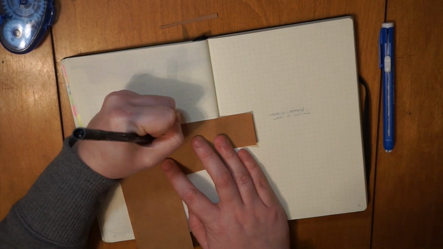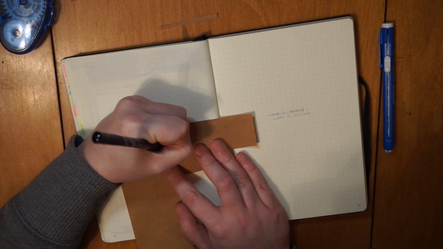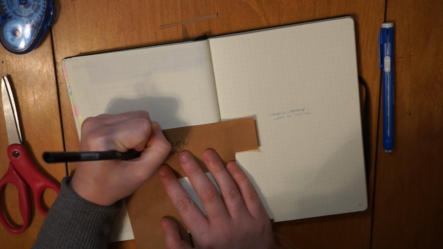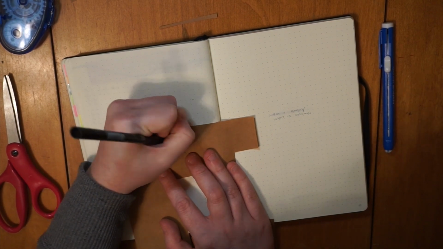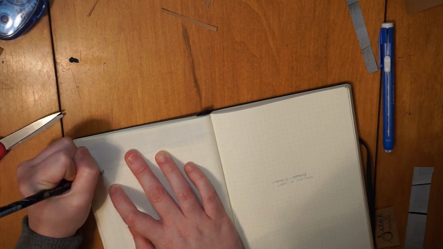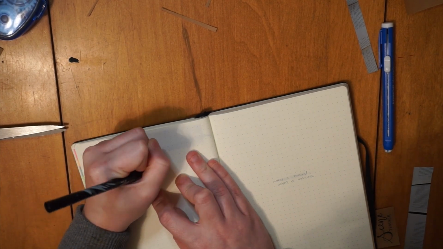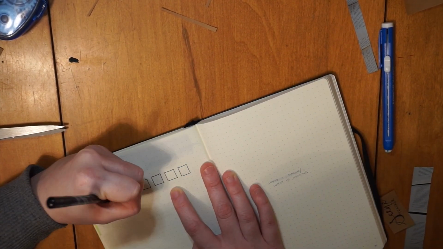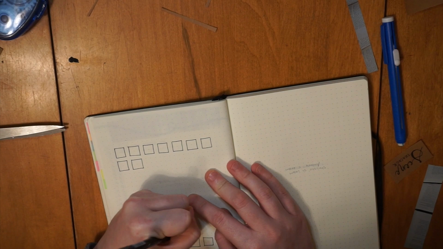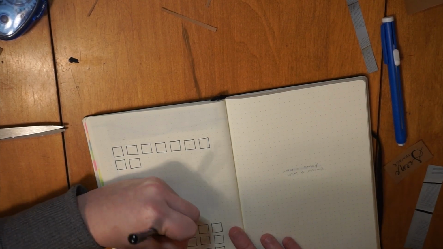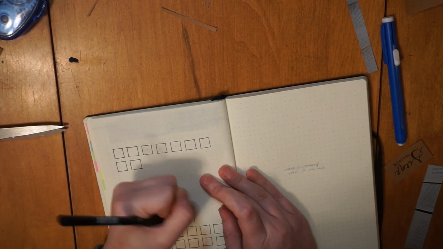Alright, so this next spread is going to be another scene tracker, and this one is more for revising scenes. It's going to go along the same line as the one that I have in the beginning of my bullet journal, but every time I revise a scene, I get a star.